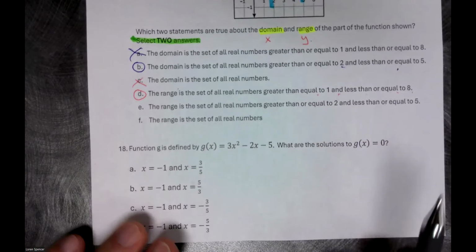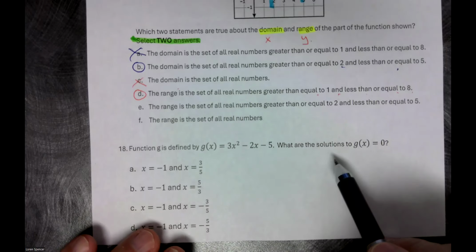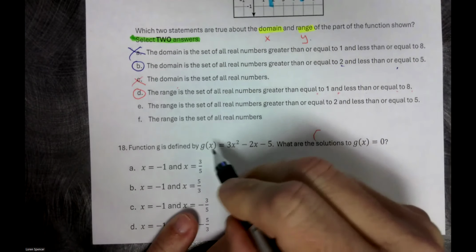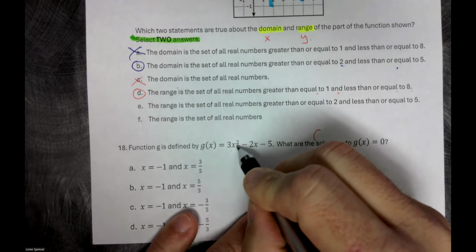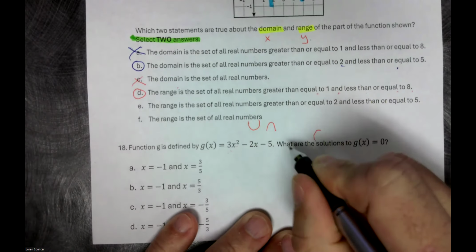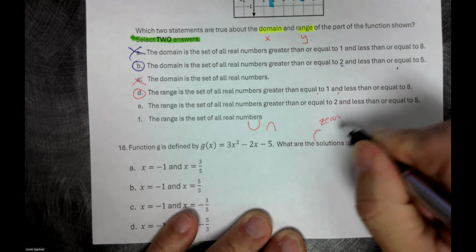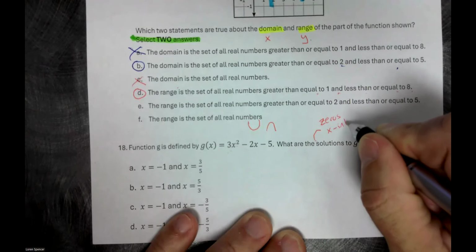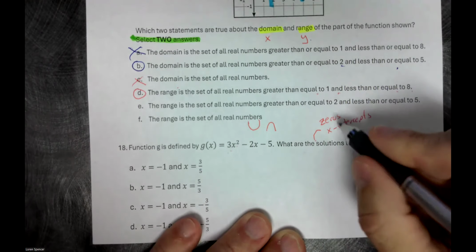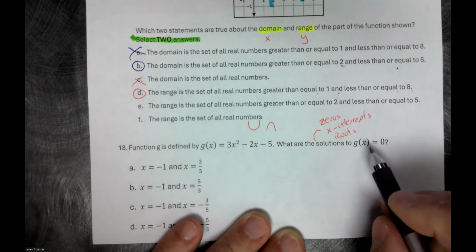Number 18. The function g is defined by this. What are the solutions? When they're asking for the solutions, and by the way, I know that this is a quadratic because it has a second power. That means it's either going to be shaped like this or it's going to be shaped like this. The solutions are my zeros or my x-intercepts. All right, zeros, x-intercepts, sometimes they'll refer to them as the roots. Those all mean the same thing.